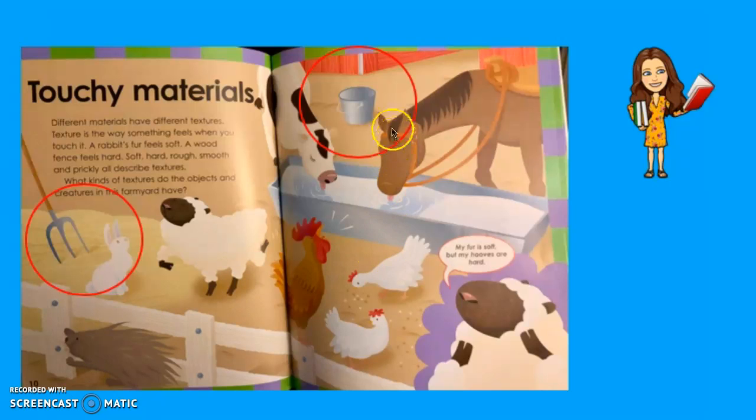Today, I want to look at two things that I saw in the picture so that we can make some connections between the two objects. The first object is a pitchfork. The second object is a bucket.